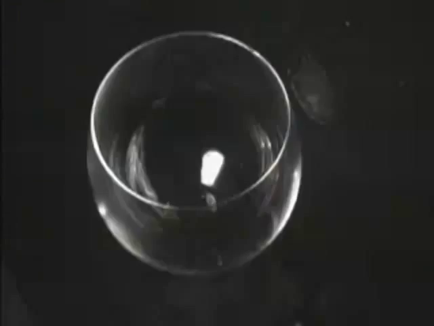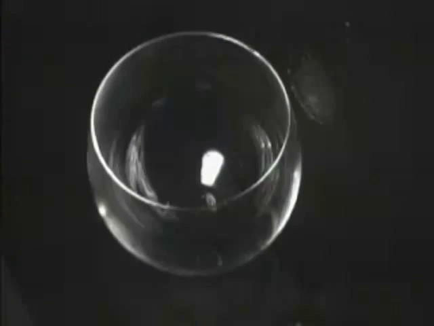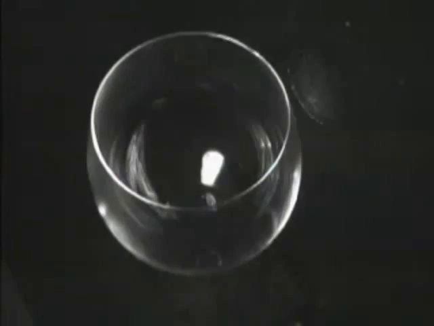Now I'm off resonance, I'm over it. And now I'm off resonance, I'm under resonance, I'm below. I'm now at 423 hertz, where the resonance is at 427. So I'm going to put it back at 427.